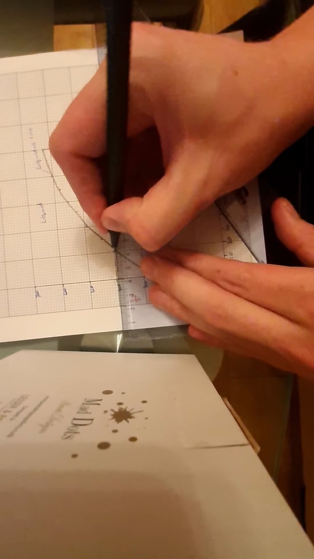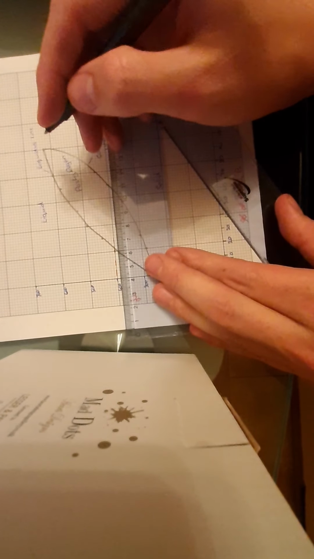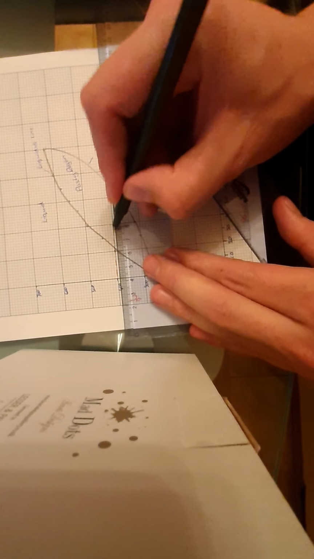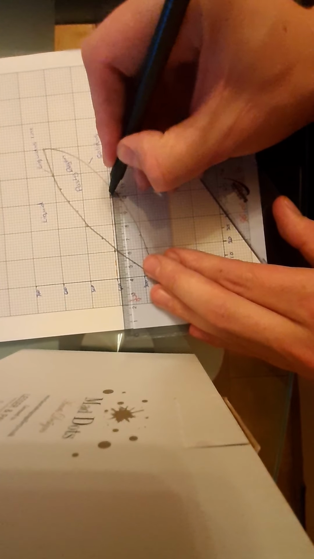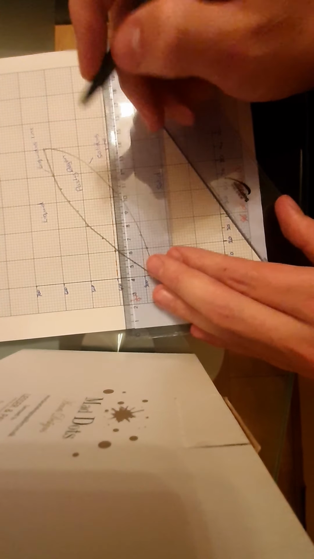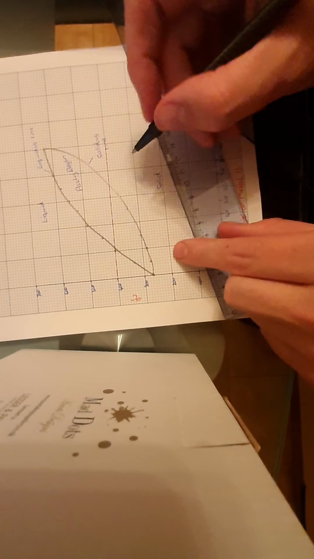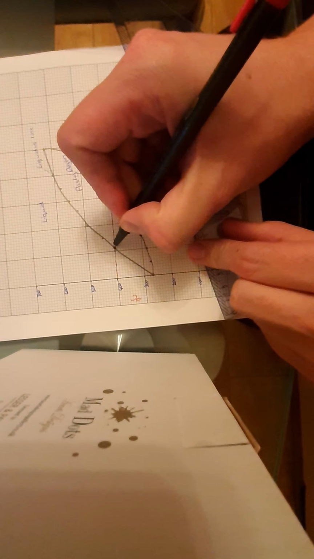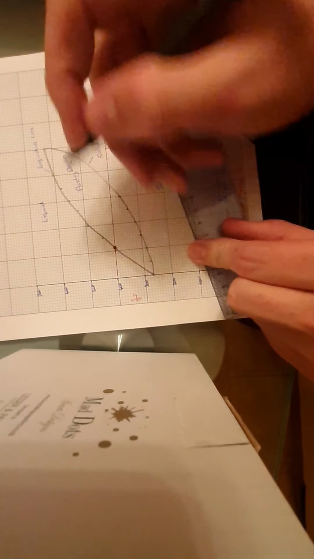So what we do is a dash line, a dash center line the whole way across, like that.